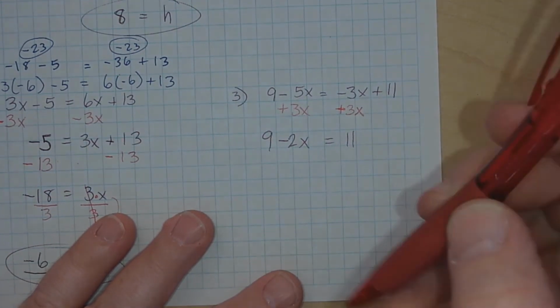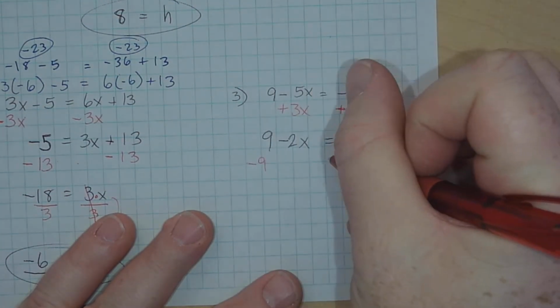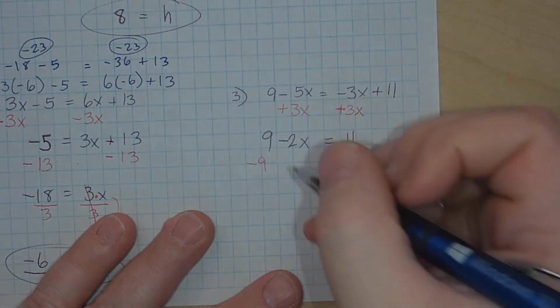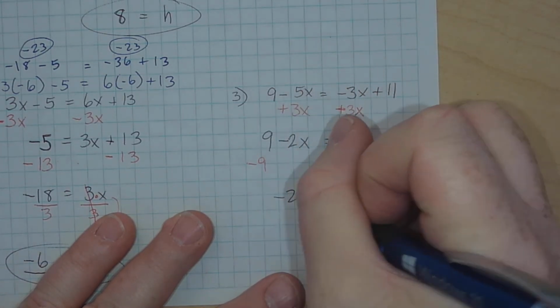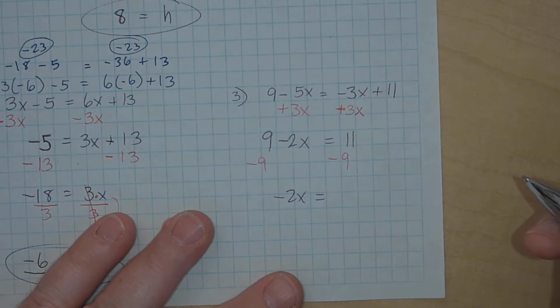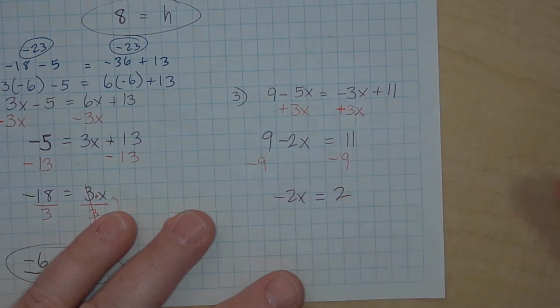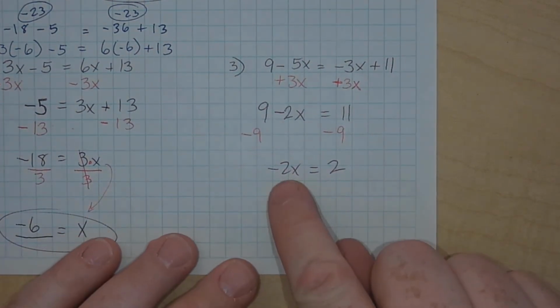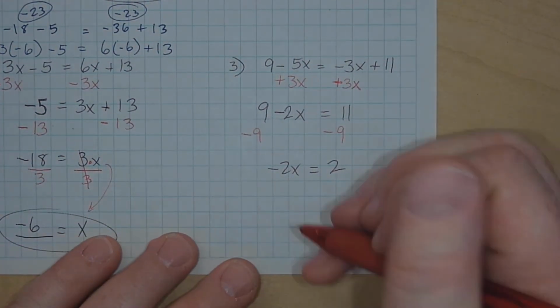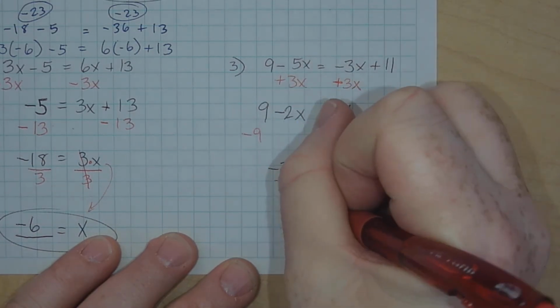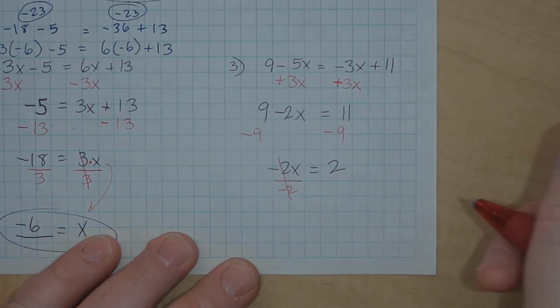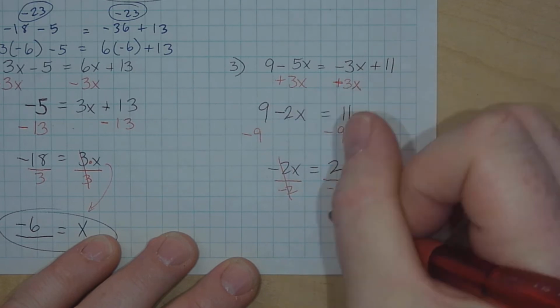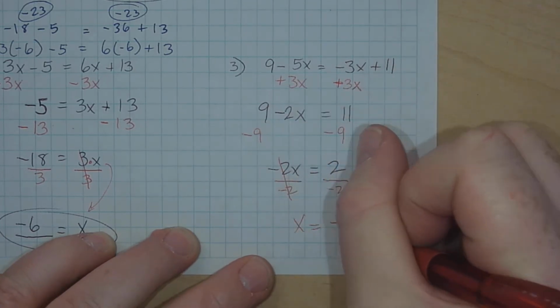Now we're going to get rid of the 9 on both sides. Bring down the minus 2x. Negative 2x equals 11 minus 9, which is 2. Then we're going to get rid of that coefficient, that negative 2. So in order to separate that from the x, we have to divide it by itself. So we divide it by negative 2. This will cancel out. And then we divide this by negative 2 to get our answer. So x equals negative 1.